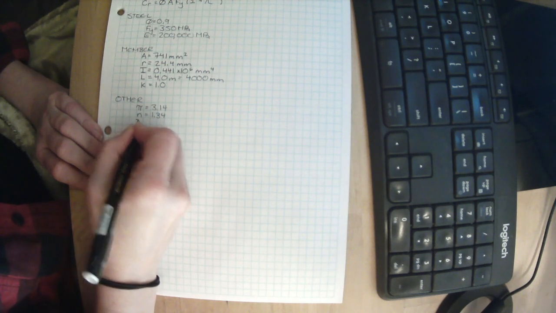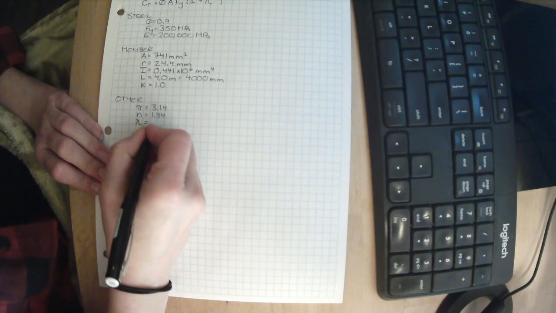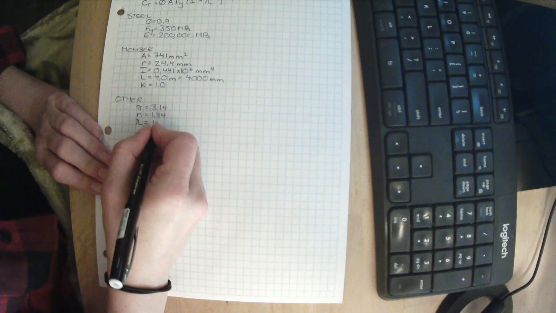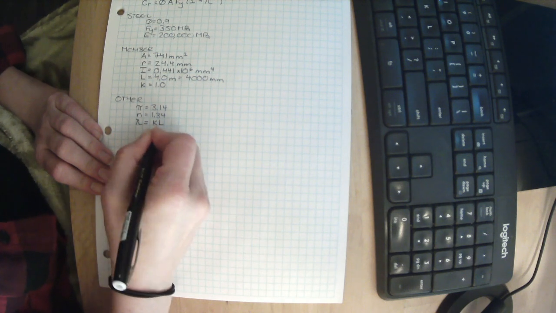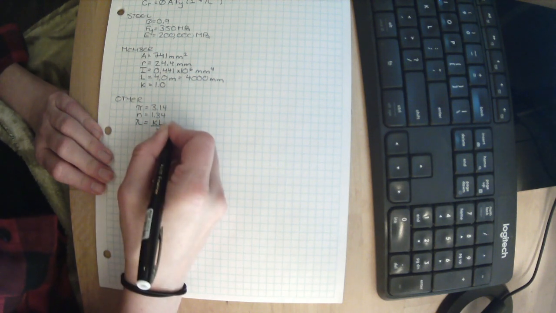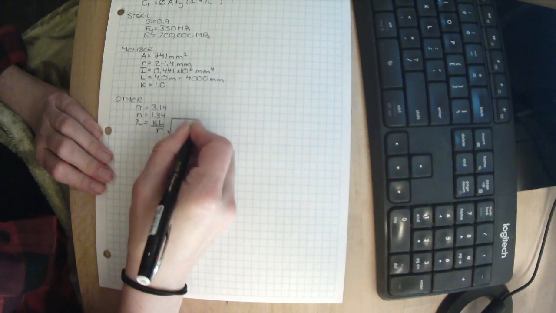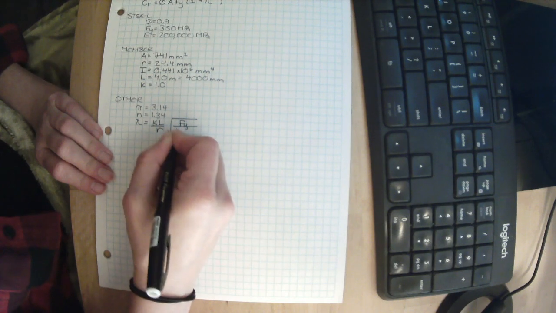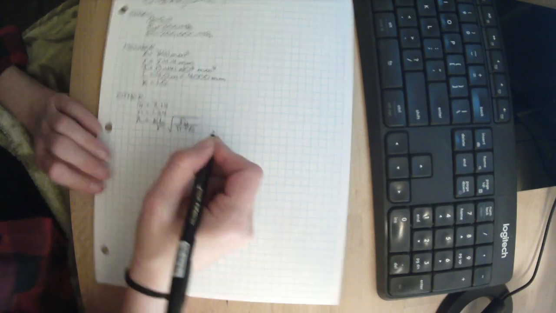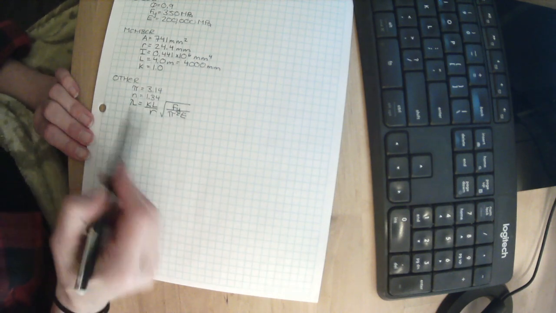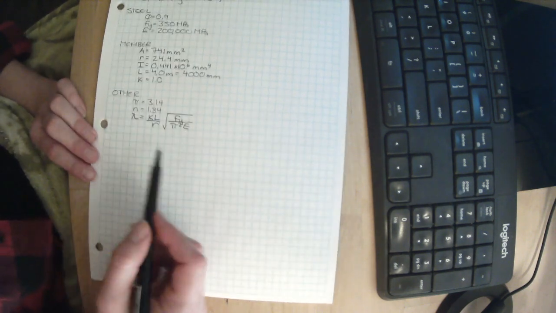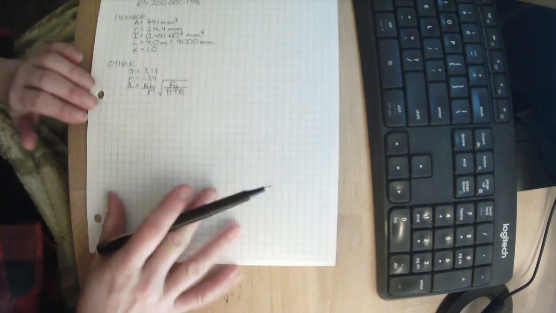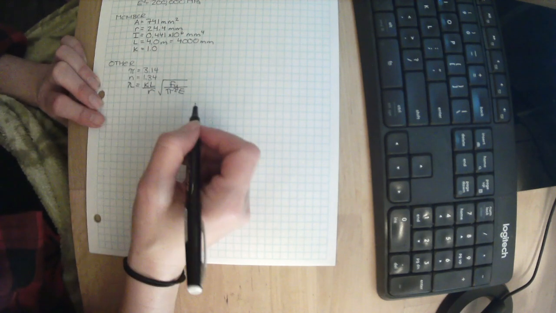And we know that lambda equals KL divided by R times the square root of Fy divided by pi squared times E. This came out of the critical buckling equation. We could have derived this from looking at the critical buckling equation, but that's a bit of a pain in the butt. I'm just giving it to you directly here.